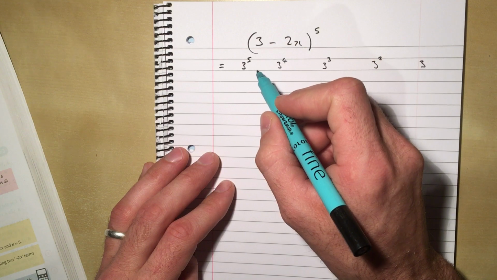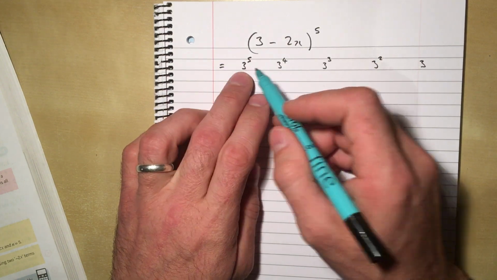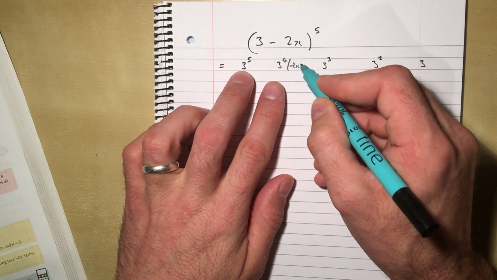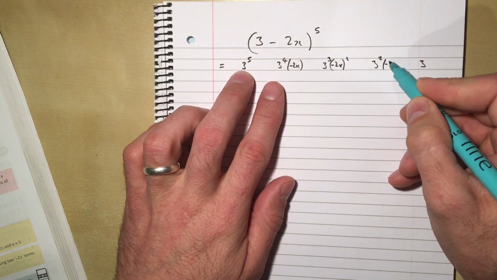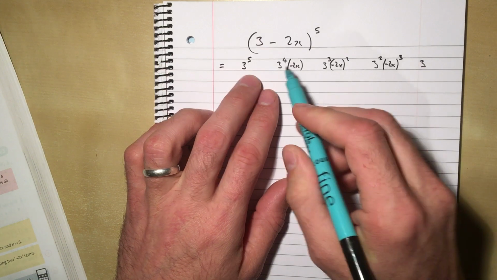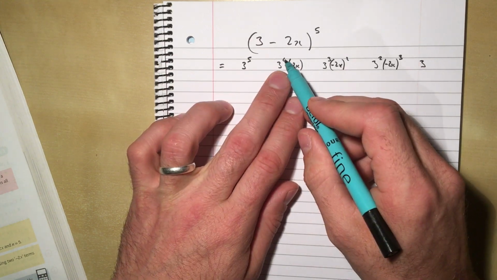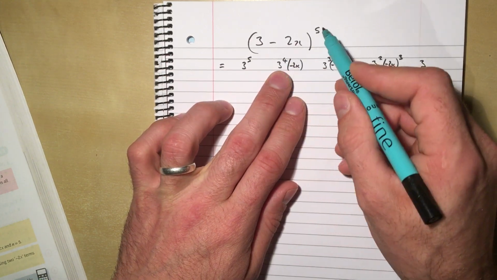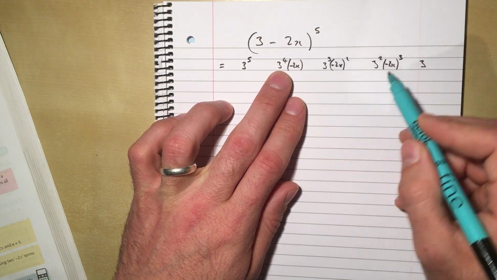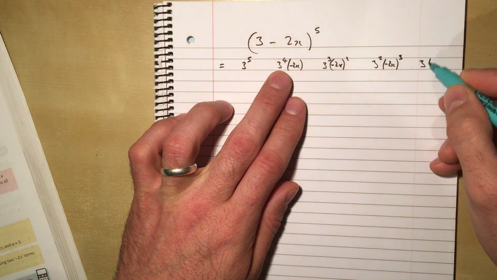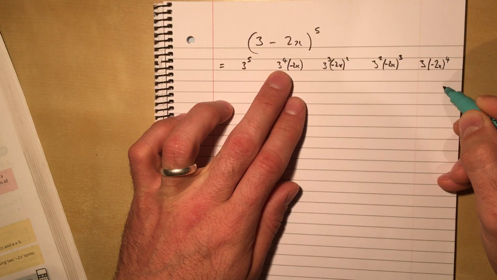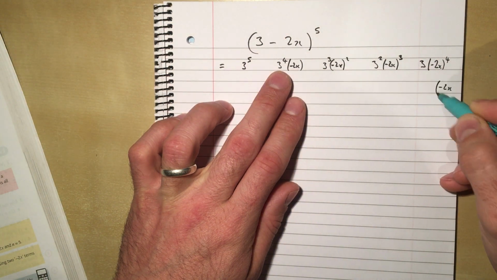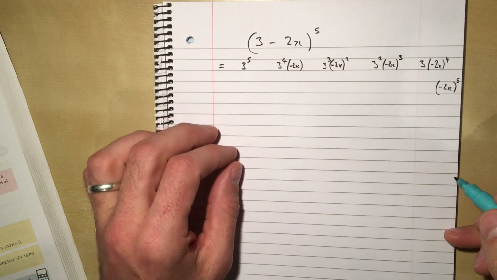Then we're going to have a minus 2x. So there's minus 2x to the power of 0, minus 2x to the power of 1, minus 2x to the power of 2, minus 2x to the power of 3. And just check here that the powers, this is a power of 4, this is a power of 1, so they add up to 5. Power of 3, power of 2, they add up to 5. So the powers in each place should add up to 5. Minus 2x to the power of 4, and then we're going to have a minus 2x to the power of 5 term at the end.